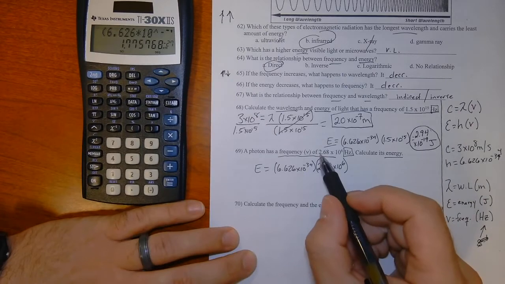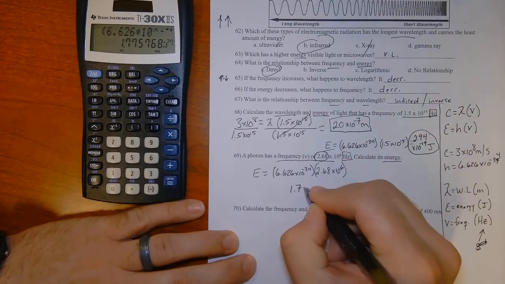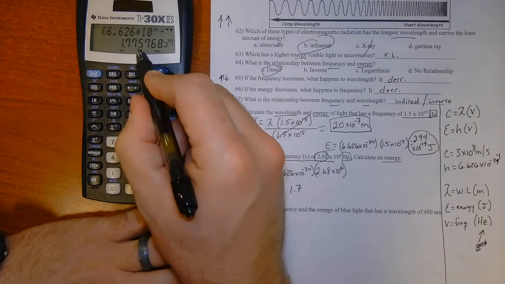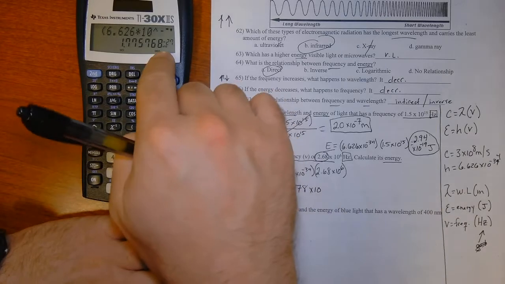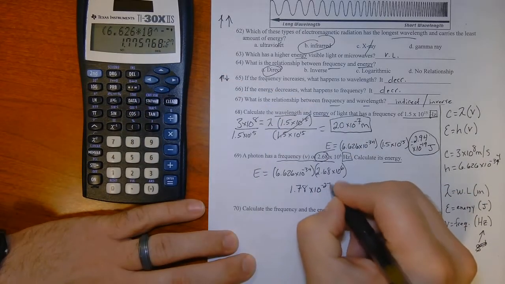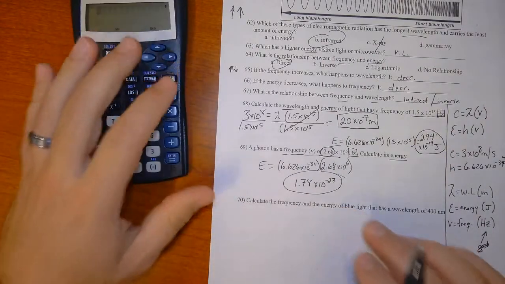I need to have 3 sig figs because there are 3 right here. 1.775, that 5 rounds to an 8, times 10 to the negative 27. There we go.